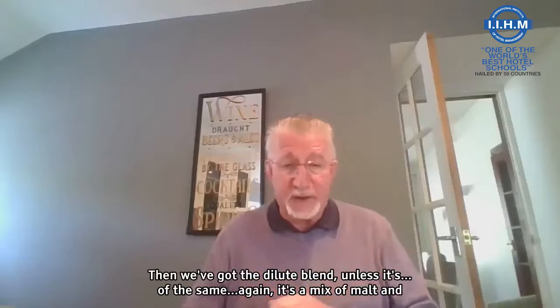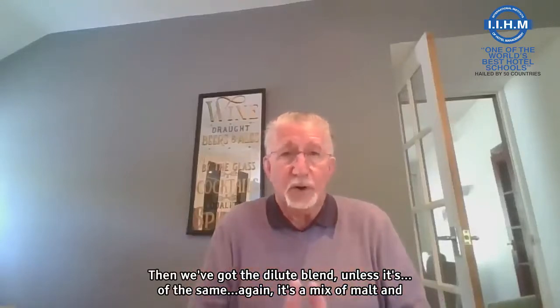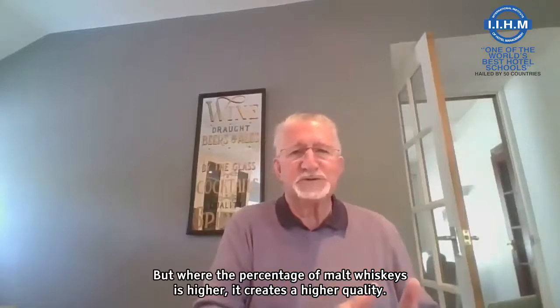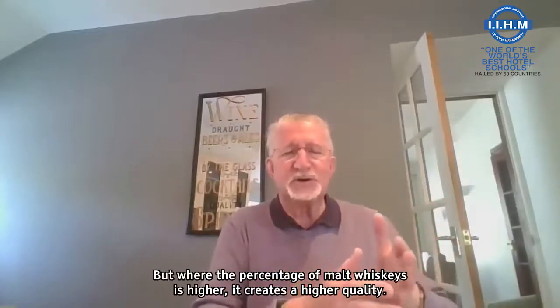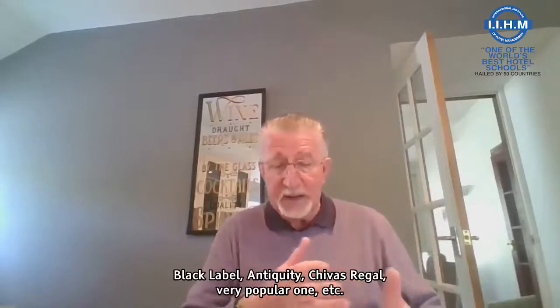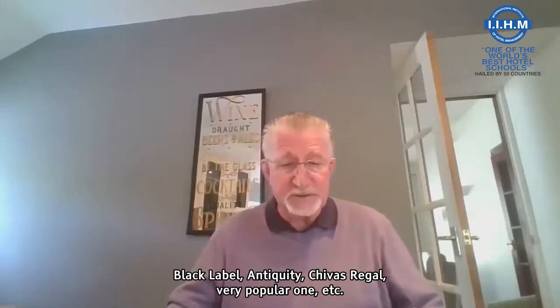Then we've got deluxe blending, and this is where again it's a mix of malt and grain whiskies, but where the percentage of malt whiskies is higher. So it creates a higher quality. For example, Johnnie Walker Black Label, Antiquary, Chivas Regal, a very popular one, etc.